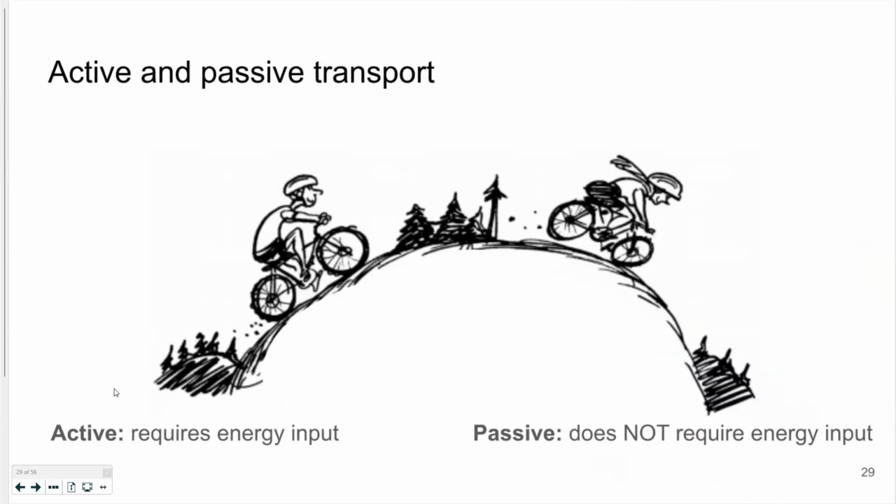So I like this little cartoon that shows the difference between active transport and passive transport. So active transport is like riding your bike uphill. Oof, it has a lot of energy input.